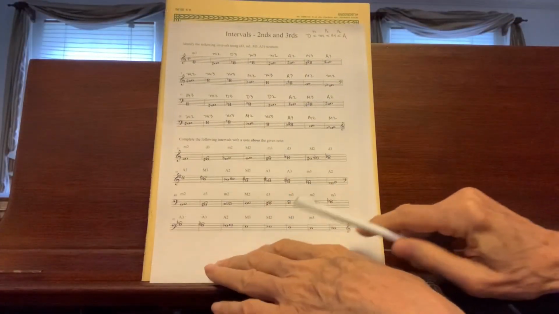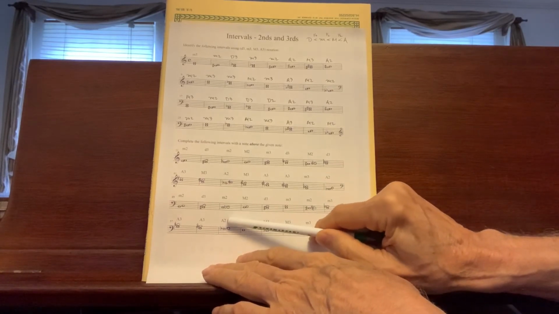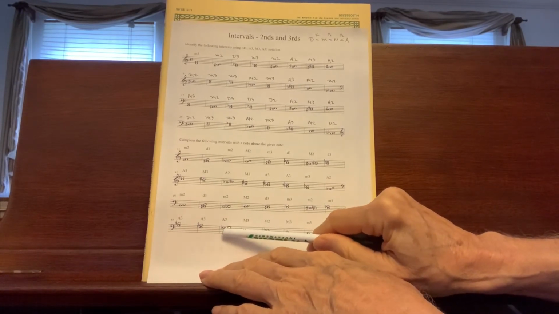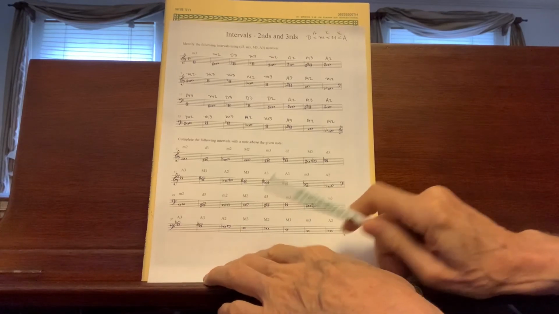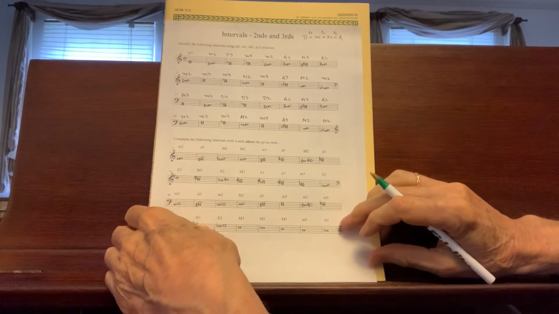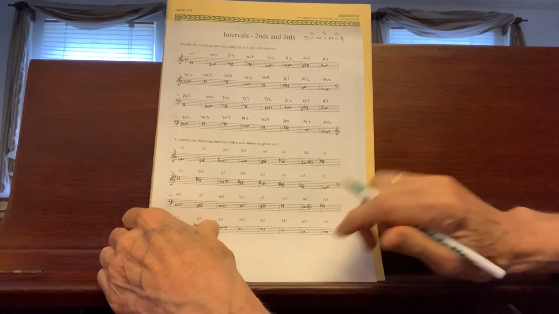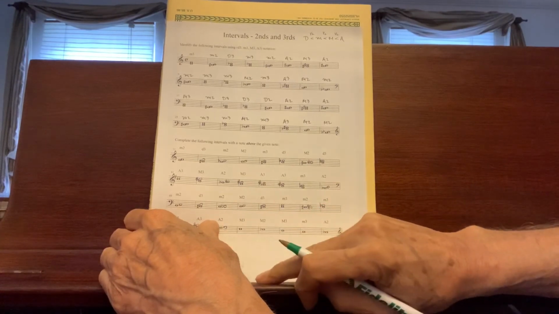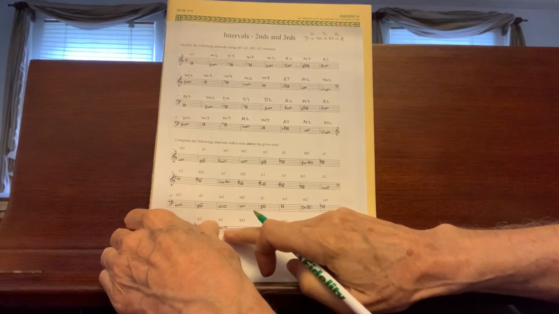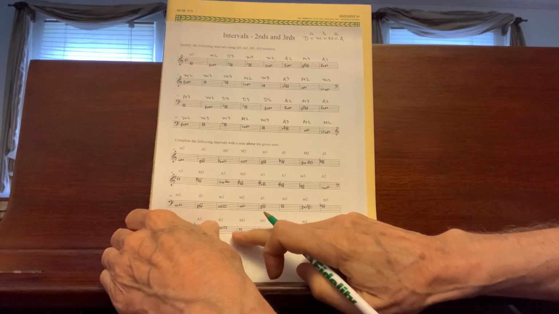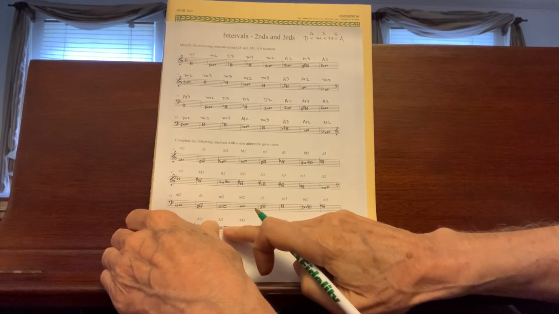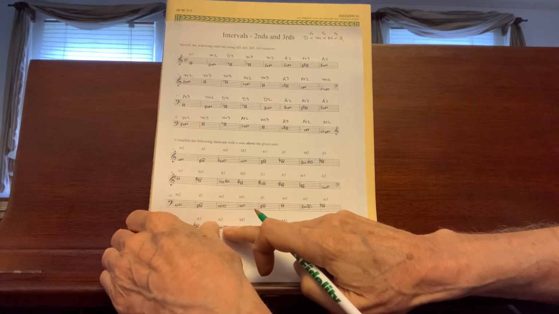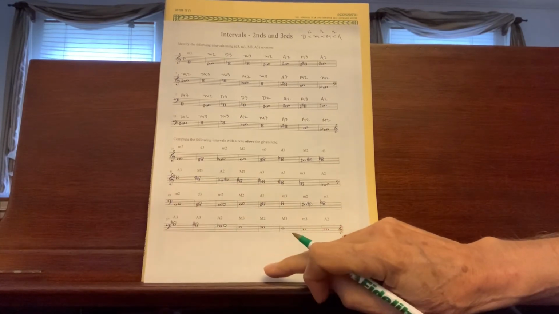Next one's a little tricky. We need an augmented second above an F flat. There is no F flat scale, but we do know the F scale. So let's see. F to G is a major second. Therefore, F to G sharp is an augmented second. So if F to G sharp is augmented, then F flat to G natural is also augmented.